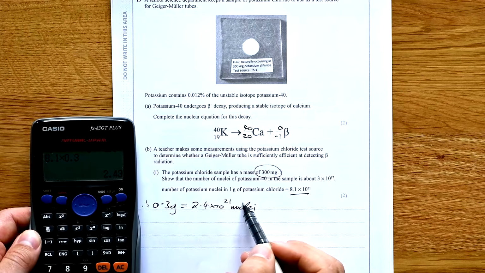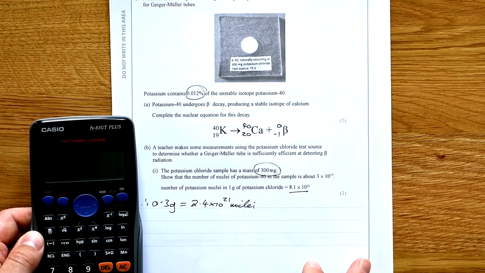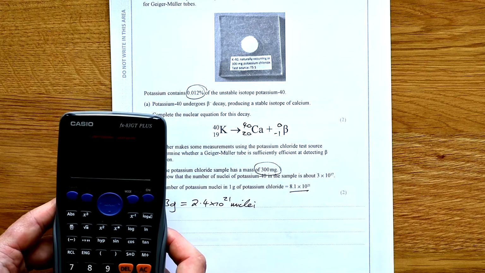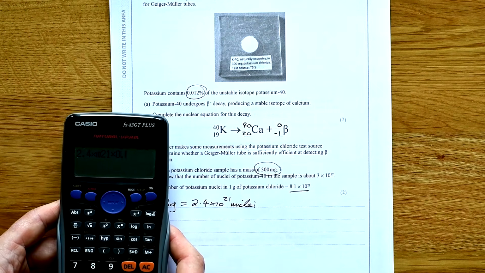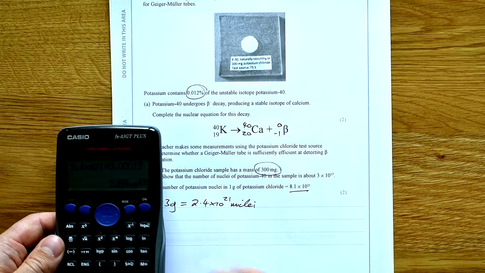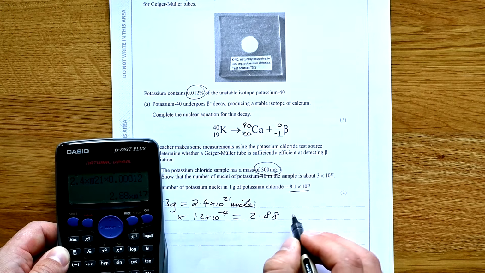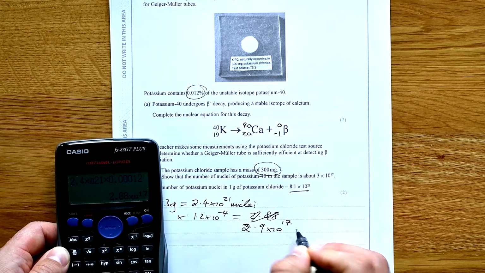Then, how much of that is potassium-40? Well, it's only this 0.012%. So we need to take this 2.4 times 10 to the 21 and times that by 0.00012, and we end up with 2.88, let's call that 2.9, times 10 to the 17.